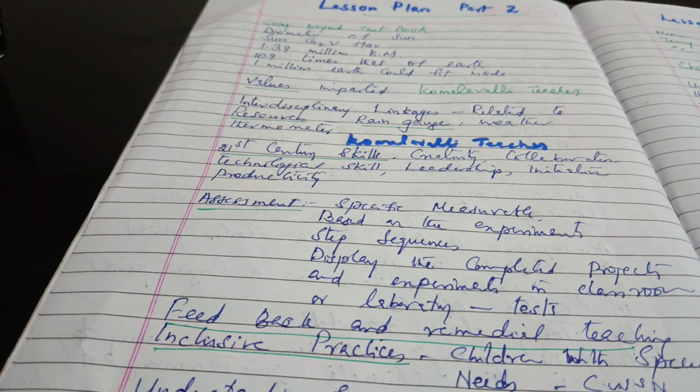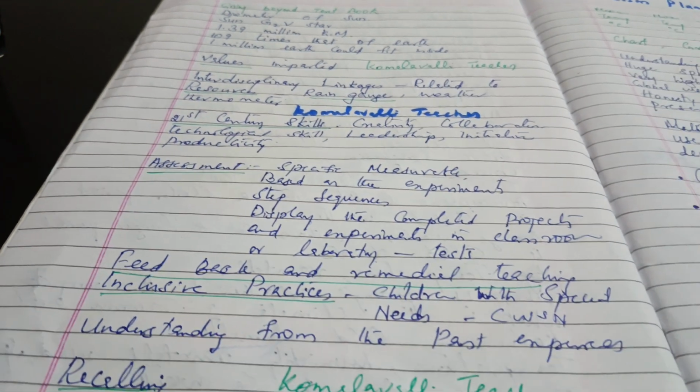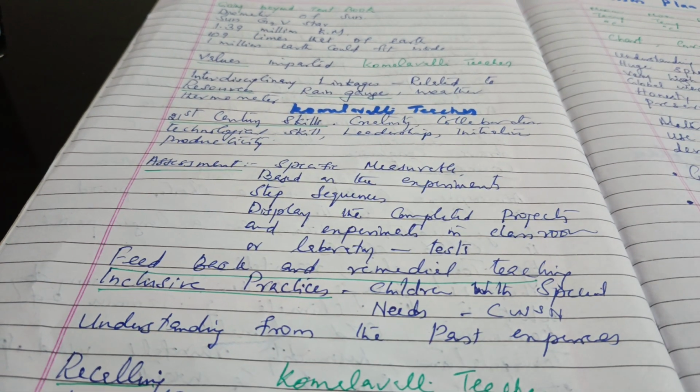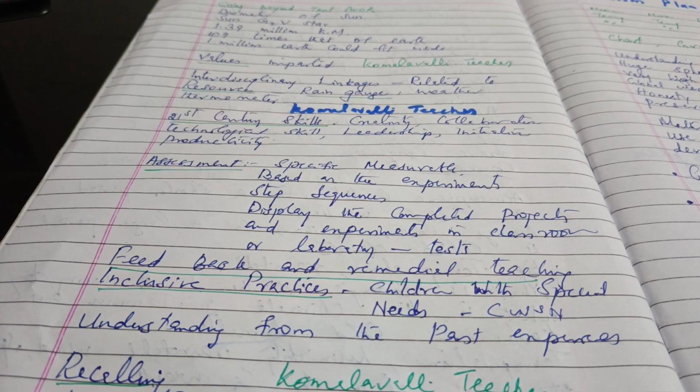Then feedback and remedial teaching. Whenever you feel that some children didn't catch the points we explain, you have to do remedial teaching. Then inclusive practices: children with special needs should be given more importance. They should also be given correct information, and we should give help to those children, and understanding from the past experiences.